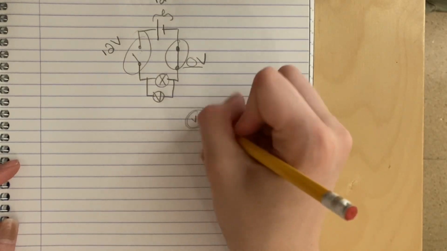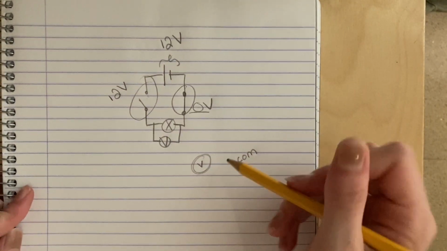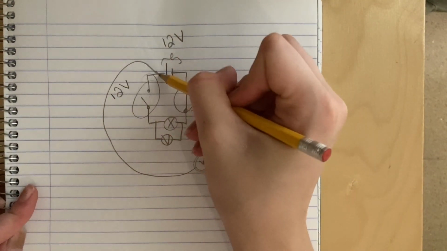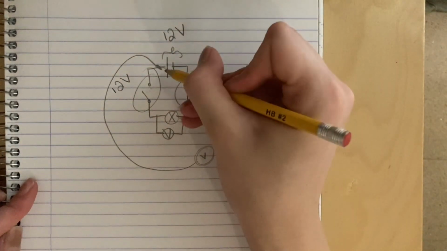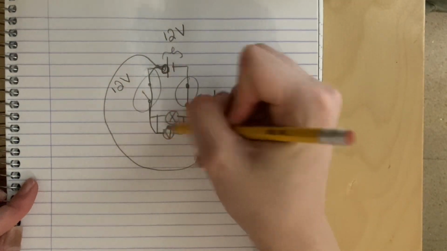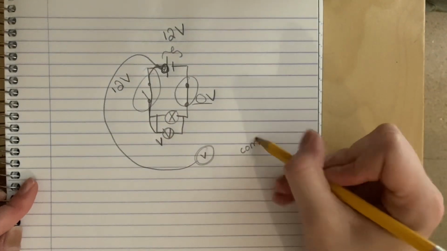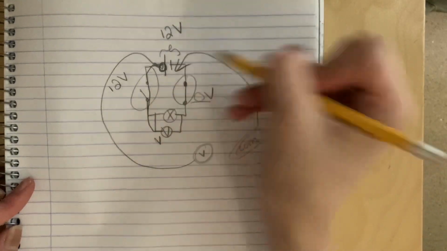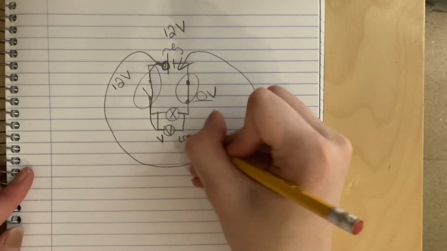The positive terminal of the voltmeter is always connected to the positive terminal of the battery. So it's going to be on this side of the circuit. So you would put, this is a positive. The negative is going to be facing the negative side of the battery. So it's going to be here.